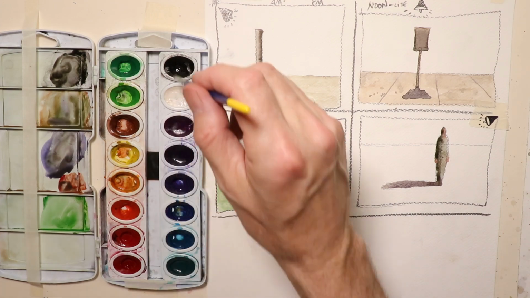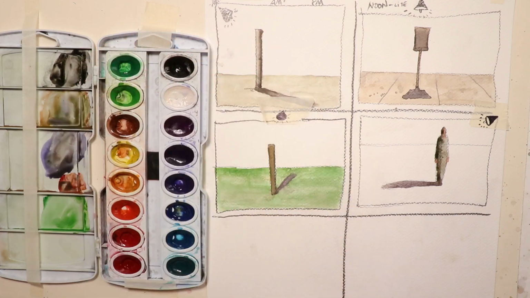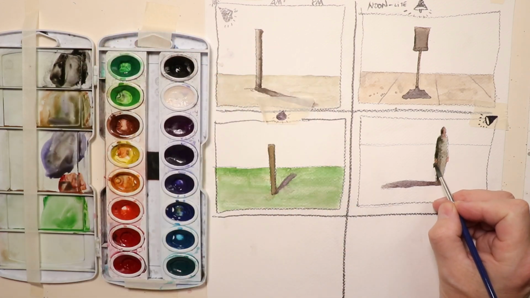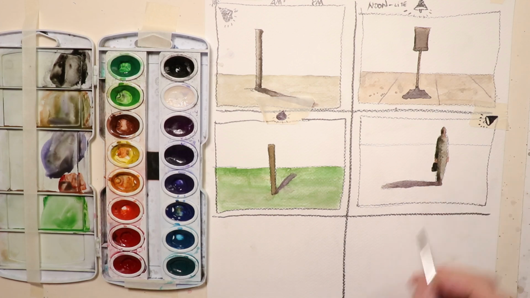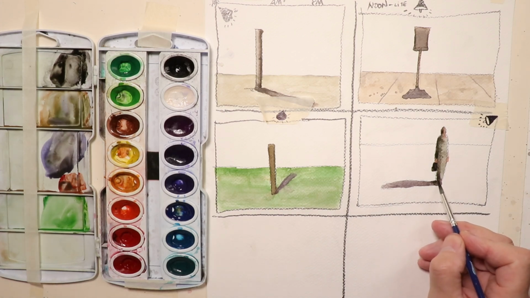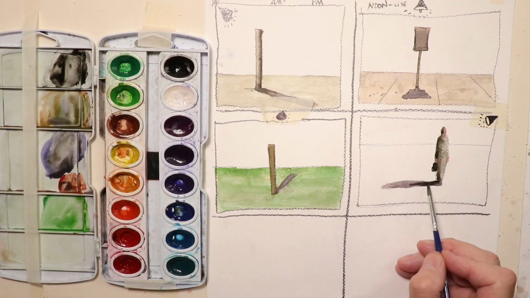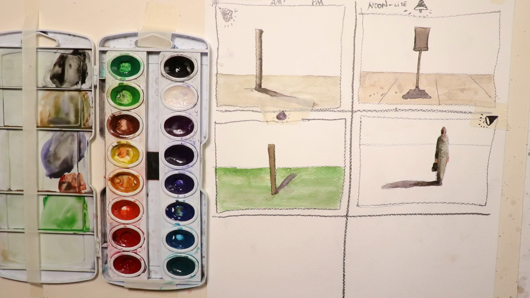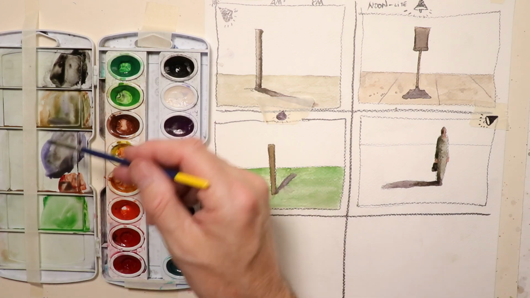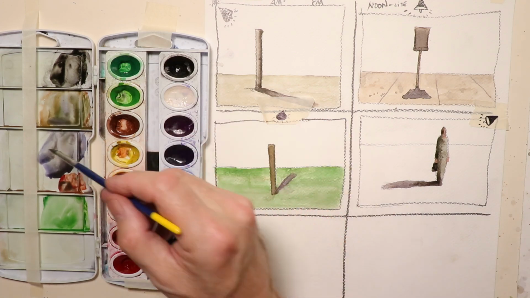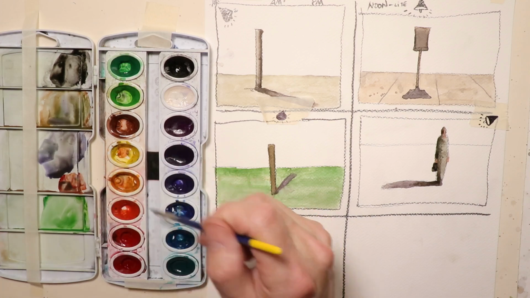And then maybe we can do a little more detailing here. Maybe there's a briefcase over here, or a bag, shopping bag. And then maybe we can do some blue mixed in with the purple.